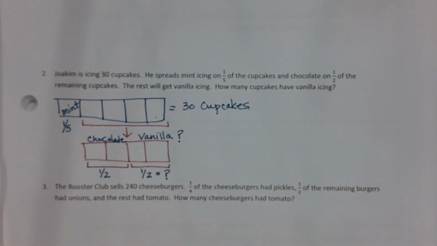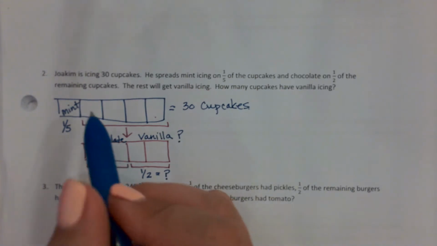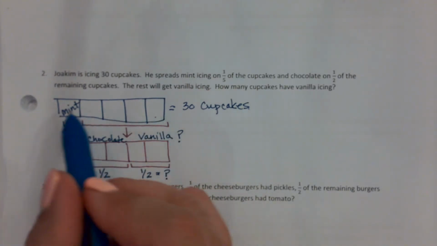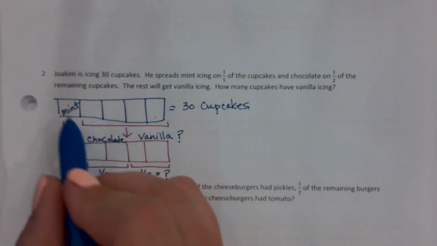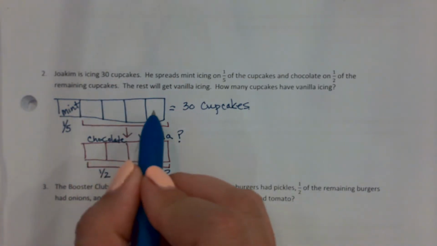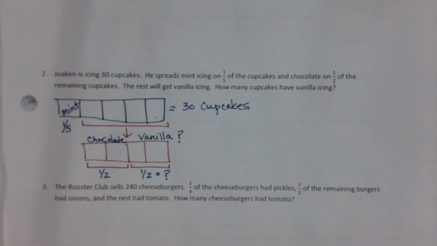How many are vanilla? So let's look at our tape diagram to see if we can find how many cupcakes get vanilla. How many units does the model show altogether? It's 1, 2, 3, 4, 5 units, right?